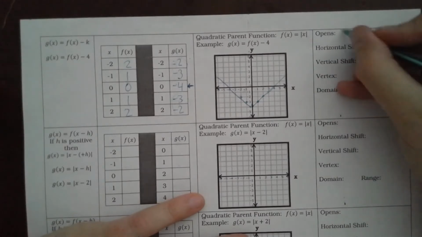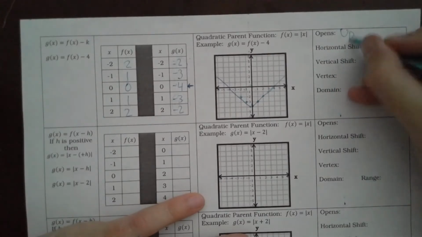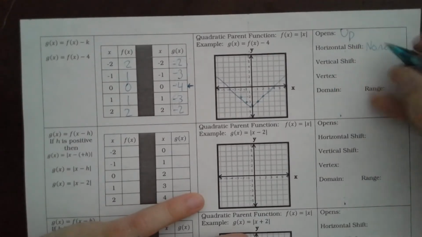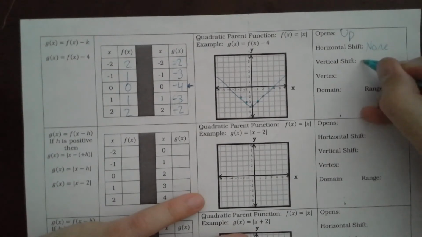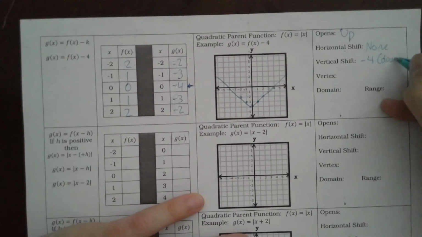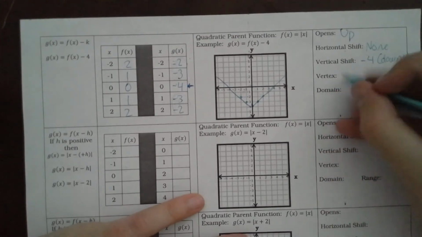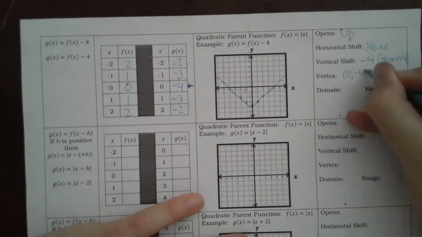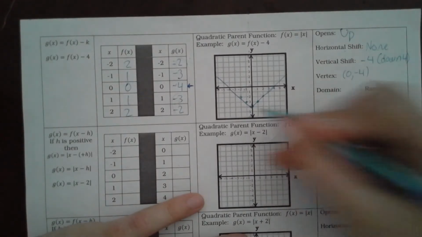Alright, still opening up. Horizontal shift, none. We're not moving side to side at all still. Vertical shift, we're actually going minus 4. So down 4. Vertex, 0, negative 4. That's this point right here.